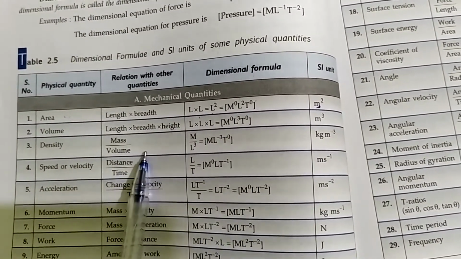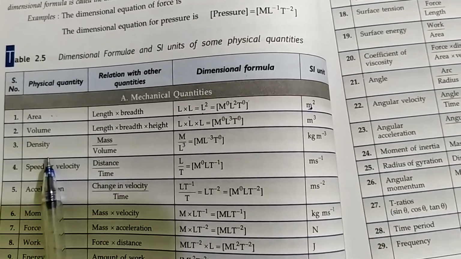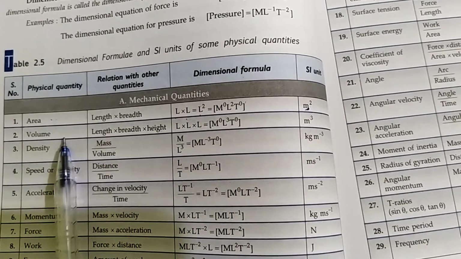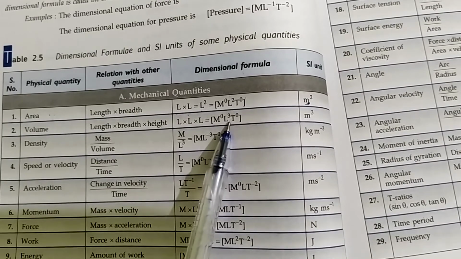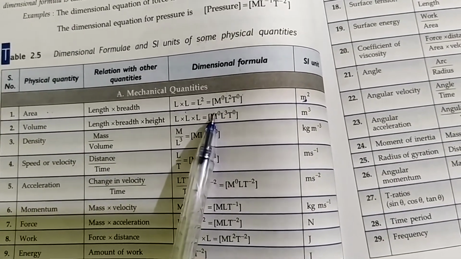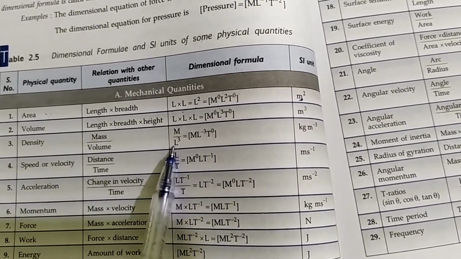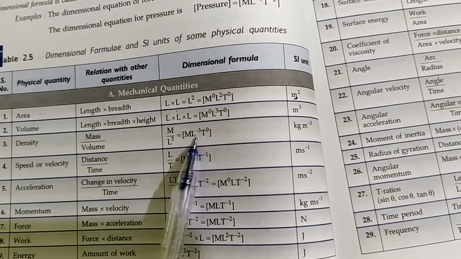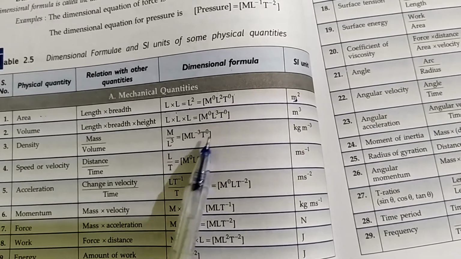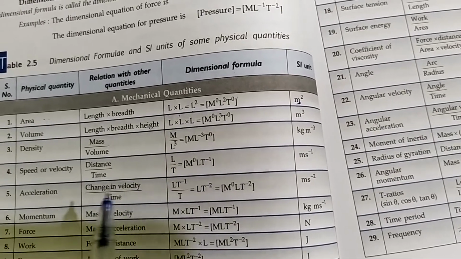Density is mass upon volume. For finding the dimension formula, you have to learn these small formulas. Okay, so density is equal to mass upon volume. Mass means M, and volume, we have already calculated, the dimension of volume is L cube. We can write it either in the form of M naught, L3, T naught, or we can simply write it as L cube also. So it will be [M L^-3 T^0]. Whenever we are writing the dimension, the final answer should be in terms of this inside the square bracket.